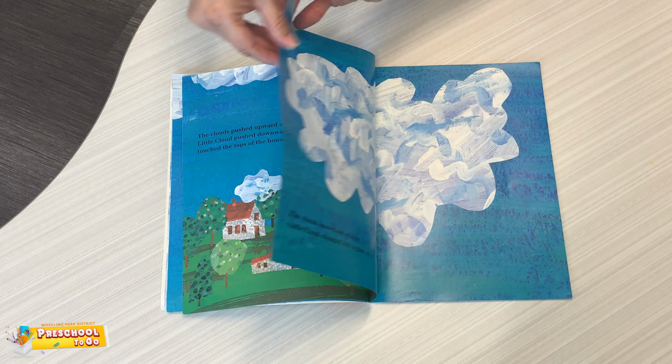Little cloud changed into a sheep. Sheep and cloud sometimes look alike. Fluffy body, some little legs, and there's his face and an eye. It's a cloud, but it does look like a sheep.